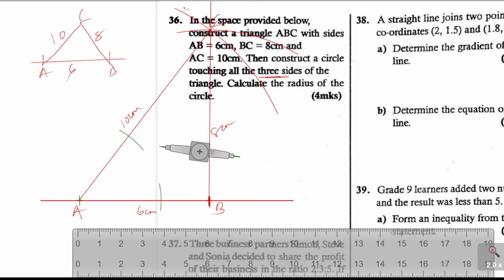Now from there, stand at that arc point that you made, and then mark a big arc there. Then with the same radius, don't change that, stand at the other point and cut that arc like that.